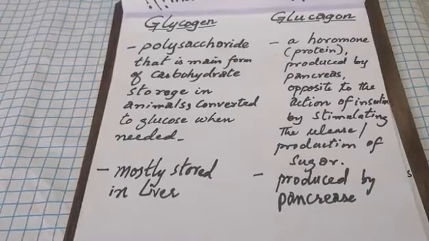The second pair of words is glycogen and glucagon. Glycogen is basically a polysaccharide. These are carbohydrates, but in polysaccharide form. They are mostly present in animals in stored form, and they are present in the liver. Whenever we are low on energy or our body needs energy, the glycogen is released from the liver and gives us energy in the form of glucose.